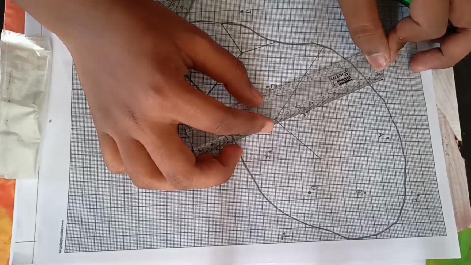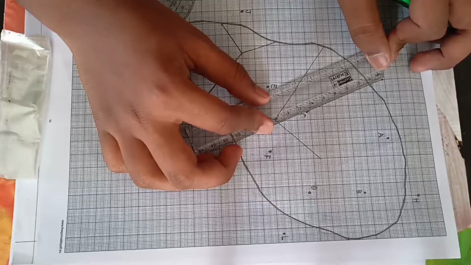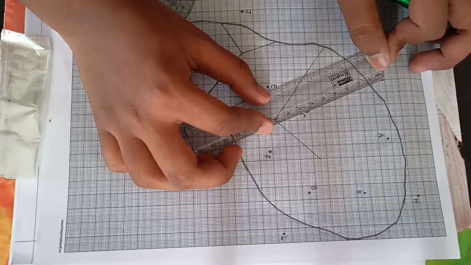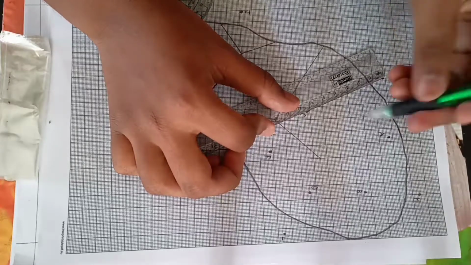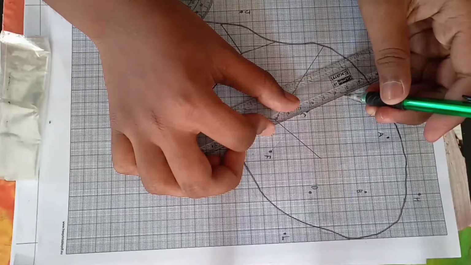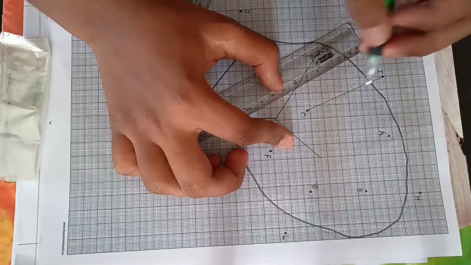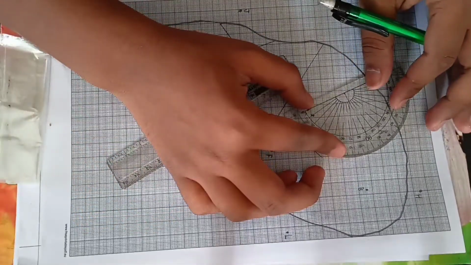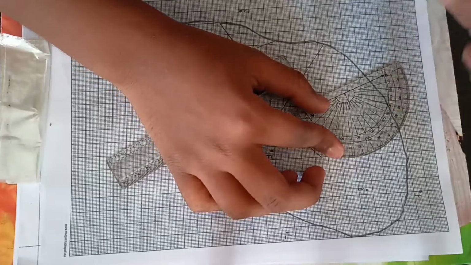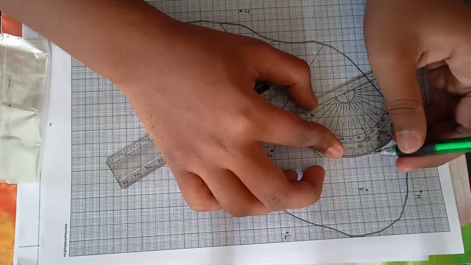But 6.6 also we can say it is, because it is nearly between 6.5 and 6.6. So I will take it as 6.6. So it will be 3.3 the bisecting point. It's bisected from here. Okay, this point is bisecting.